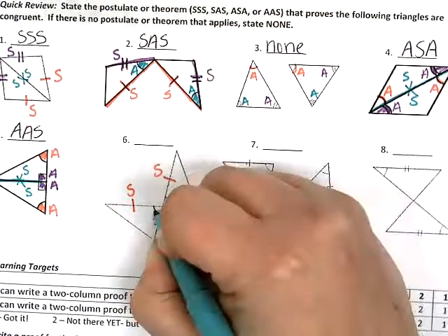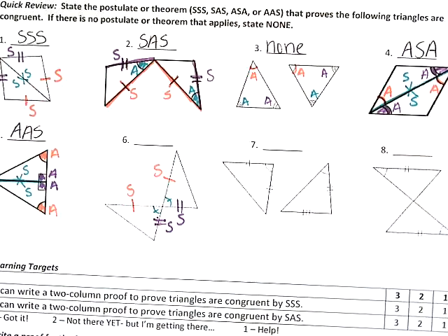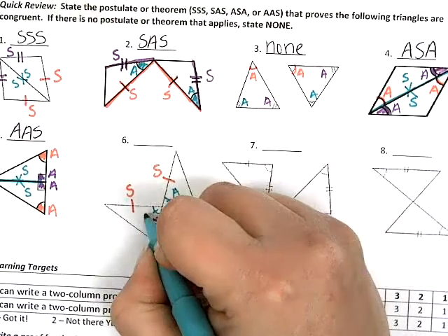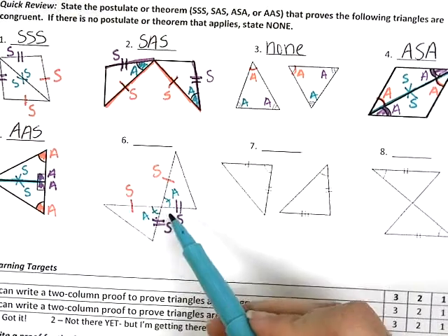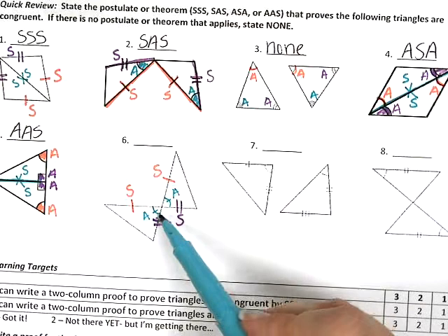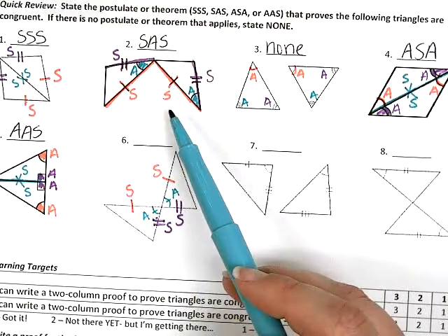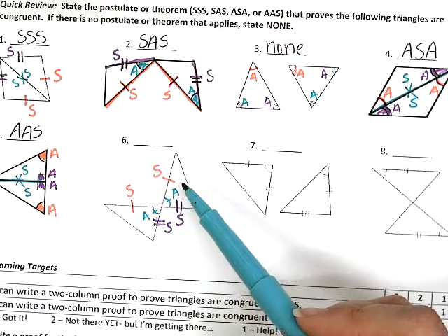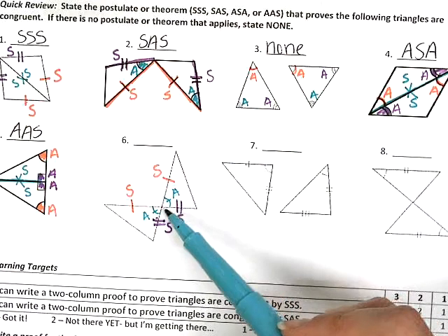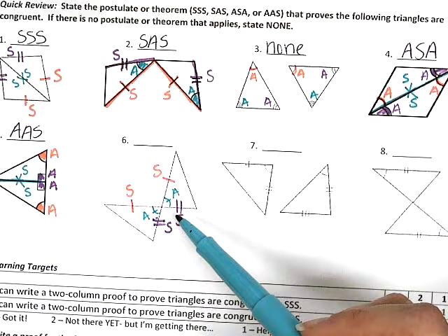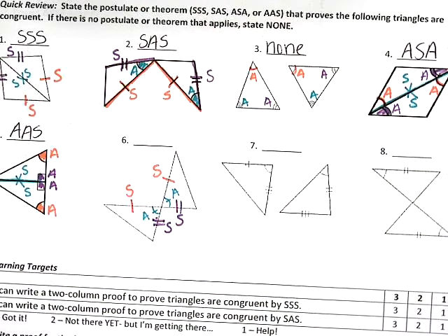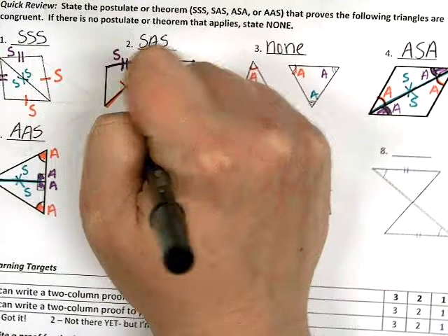Bow tie tells me I've got vertical angles, and vertical angles are always congruent to each other. Look at the blue angle. It's in between my orange and purple sides, right? It's a lot like number 2. They're oriented a little differently, right? But the blue angle is in between my 2 different sides. So I'm cool there. That one must be side angle side.